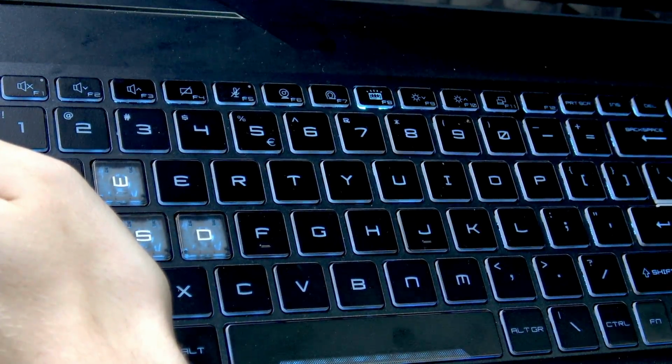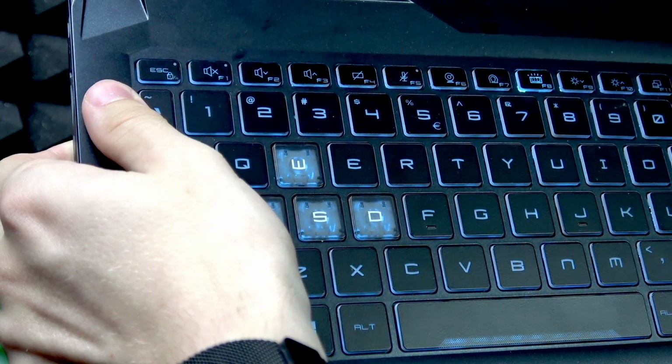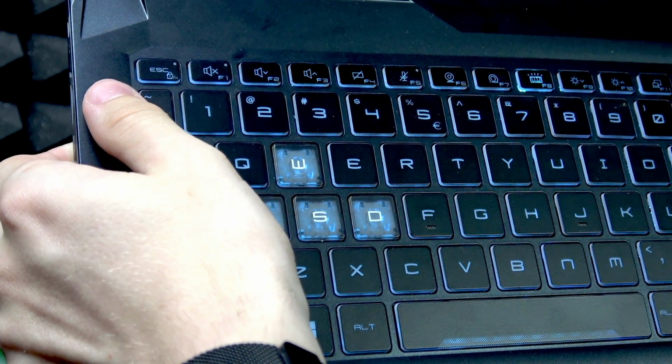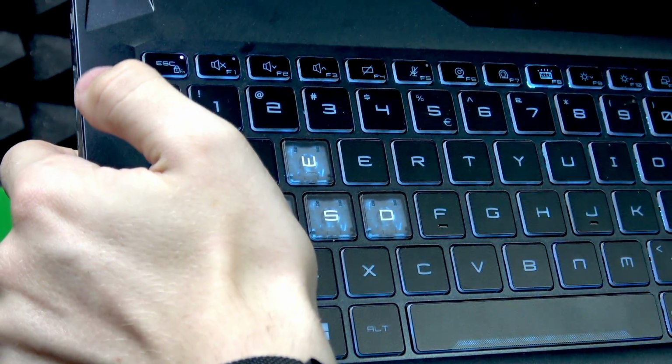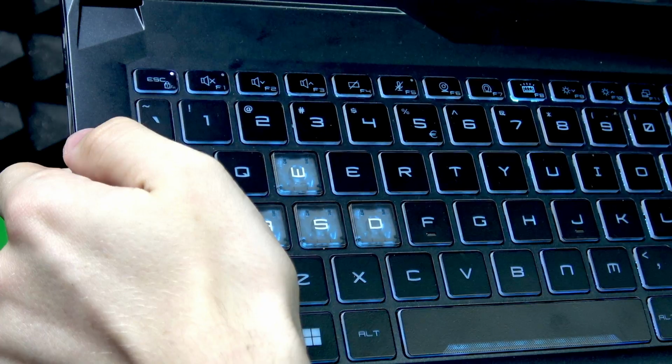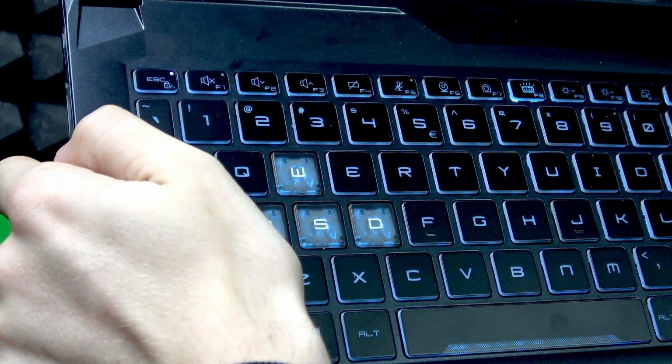So either do that combination, or you can also enable FN lock. To do it, click on the FN key, which I've just shown you, combined with escape. Now escape will light up, and clicking on these F keys alone will result in changing the volume.